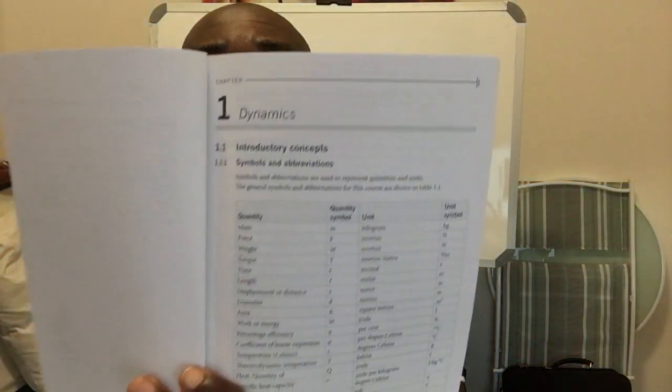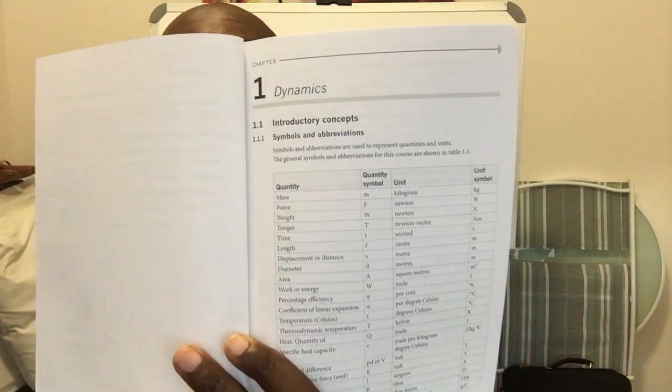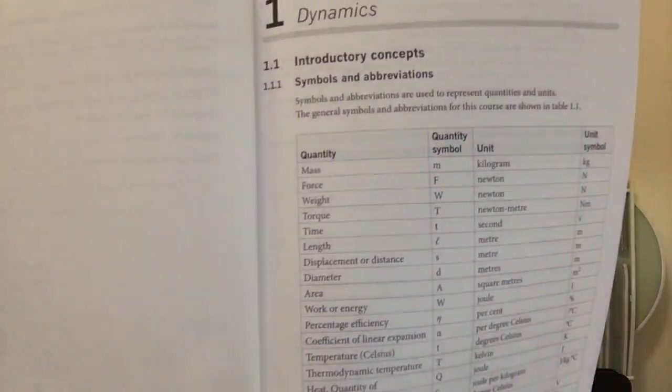So on the dynamics first page, there are the symbols and abbreviations. This is critical for every engineering science student to understand what's going on here. You are going to use all of these. You don't have to memorize them. You can always get back to them when it's time to make use of them. The other important stuff, I'm just going to summarize.